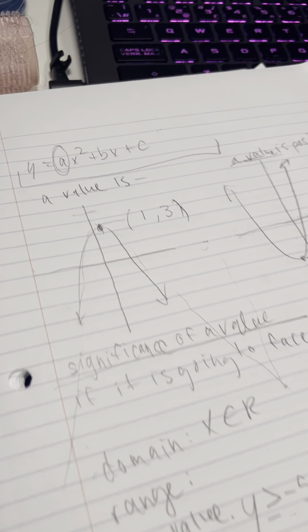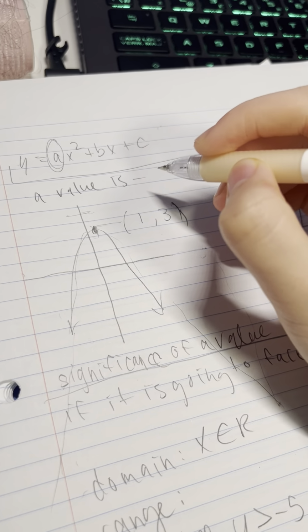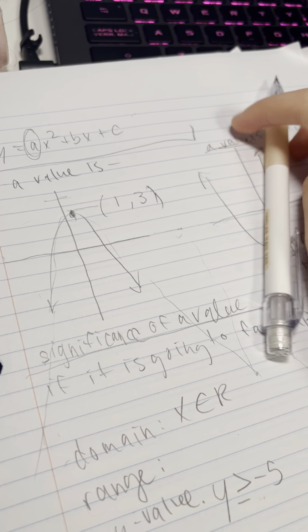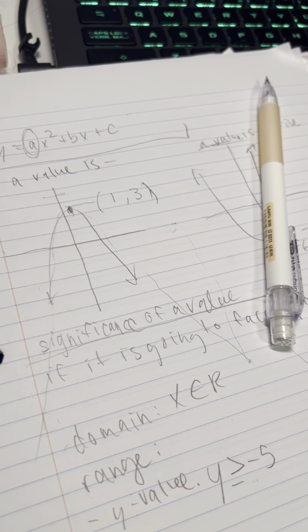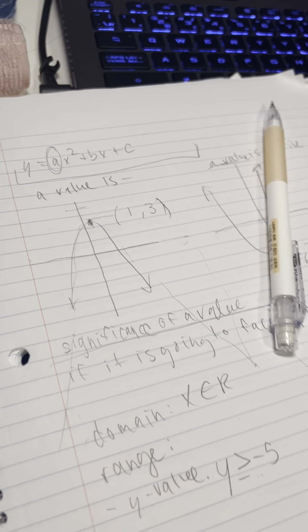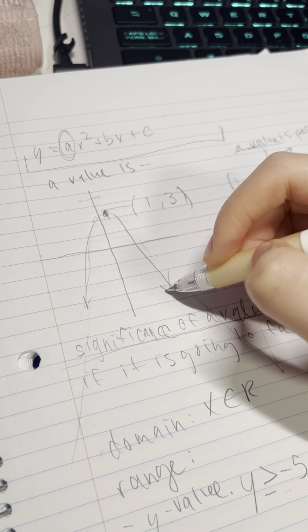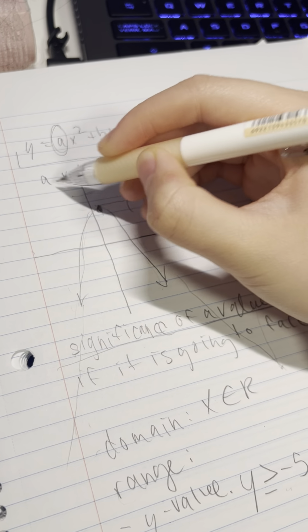Okay, so, but can y be any real number, or does it have to have a restriction? The answer is it has to have a restriction. You see here how the graph is just sprouting down. It's not going to end up sprouting up, right?